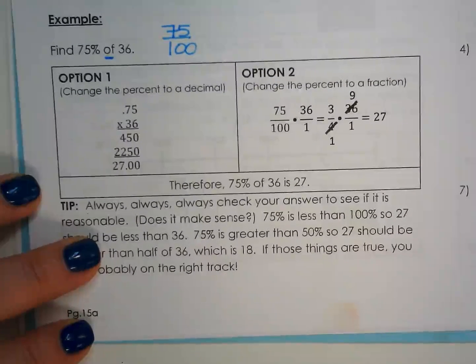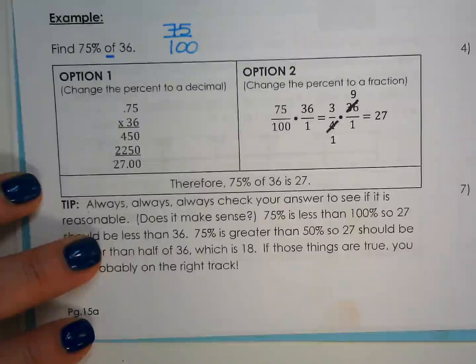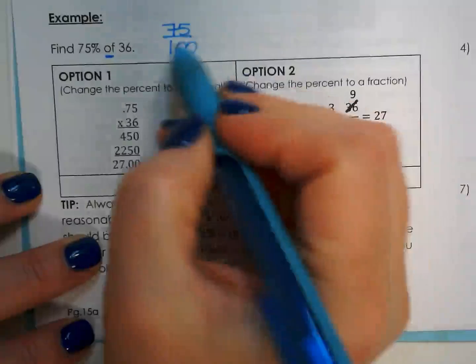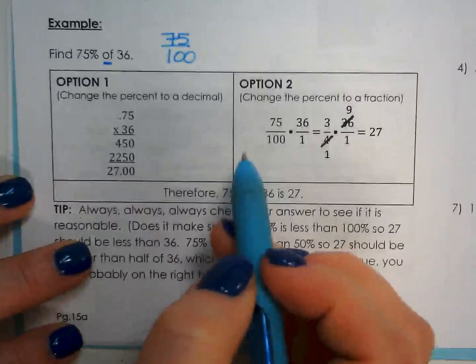Now, can I simplify that fraction? Yes. By a factor of what? By 25. You go, Dustin. Think of these as money numbers, right? If we have quarters, that might help you look at it this way.